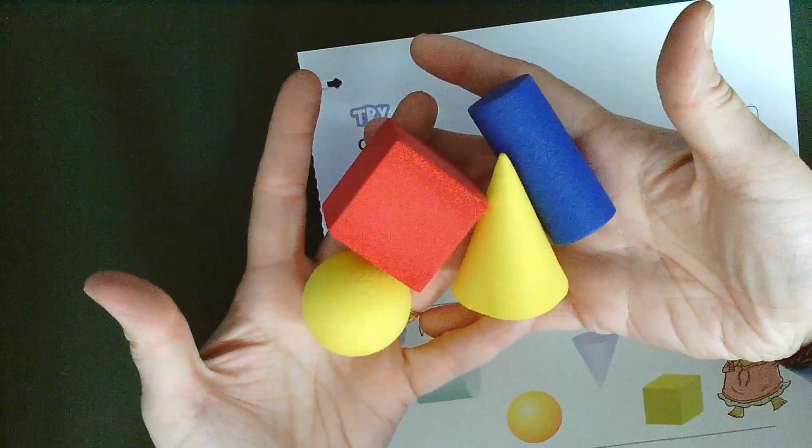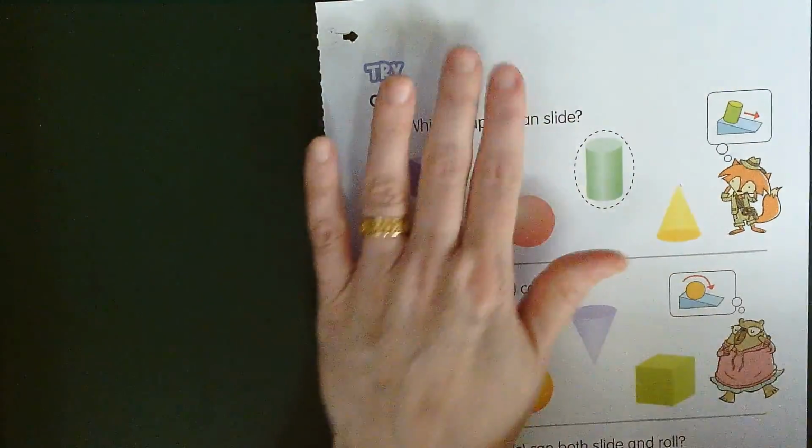So these are the main 3D shapes we're going to be talking about on this paper. Make sure you write your name on it. And parents, you can just let your child watch.